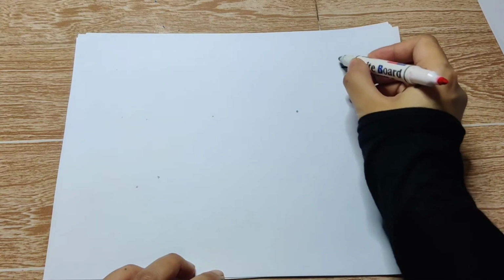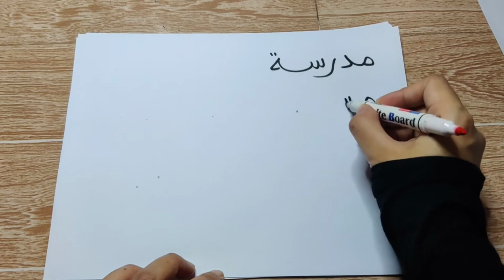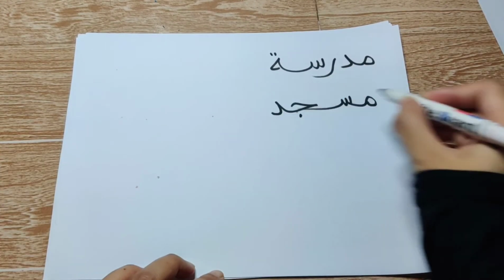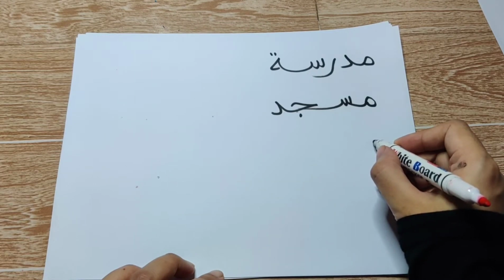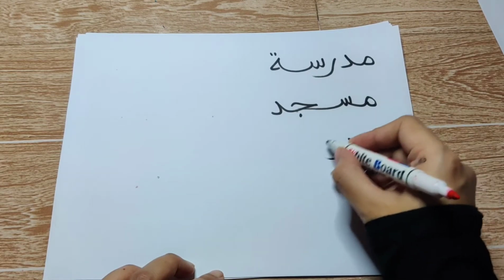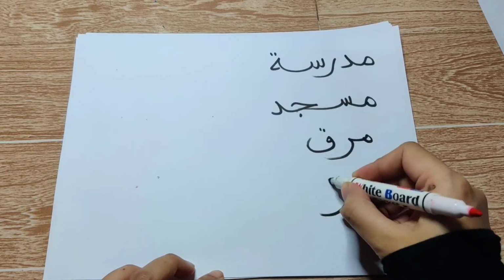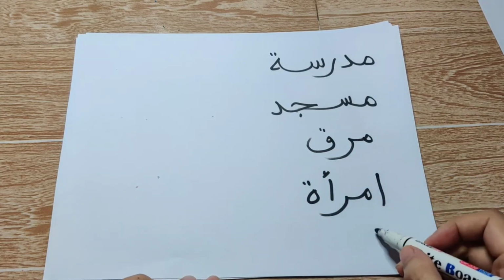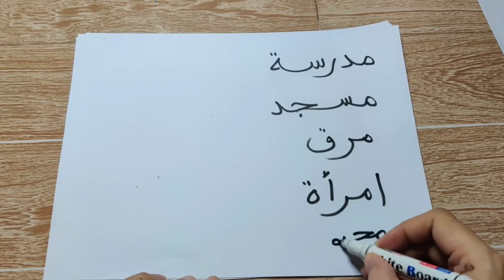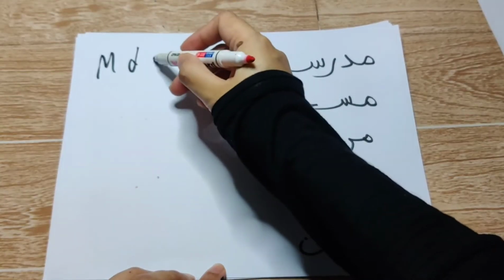Alright, so let's use harf al-Meem, letter Meem, in words that we can actually use in our daily lives. So this is madrasa, masjid. Madrasa, by the way, means school. Masjid means mosque, the worshipping place of Muslims. And then we have maraq. Maraq means soup. And we have imra'ah. Imra'ah means a woman. And we have majnoon. Majnoon means crazy.